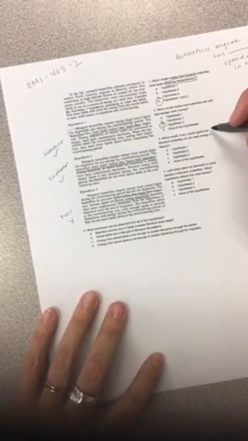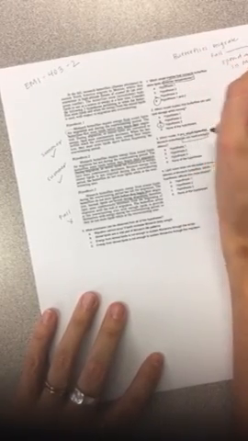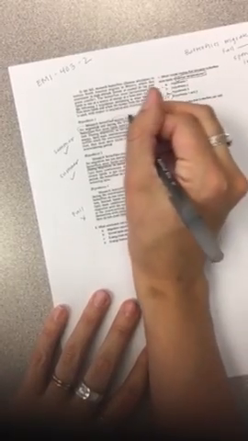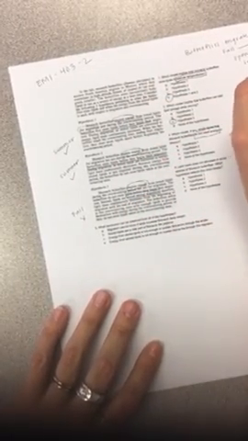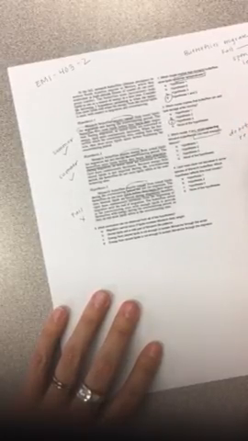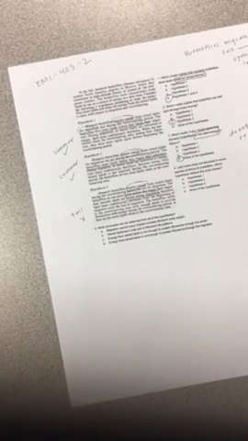Which model, if any, would agree that monarch butterflies do not need energy? So now I need to see this. Require energy, require energy, require energy. Do not is not the same thing as require. So that is going to be none of the hypotheses.